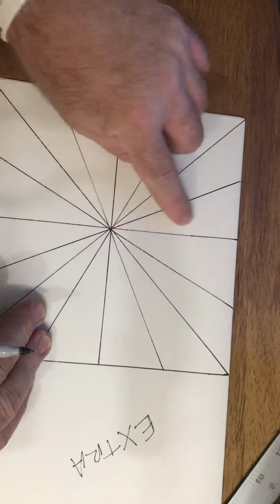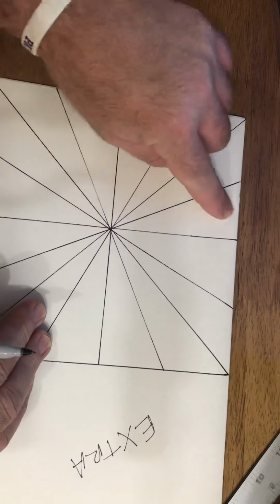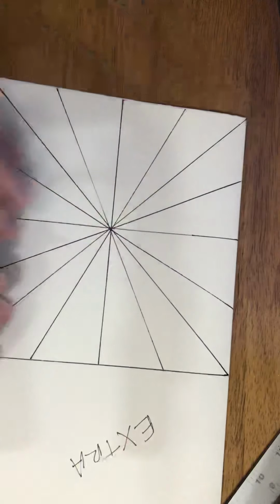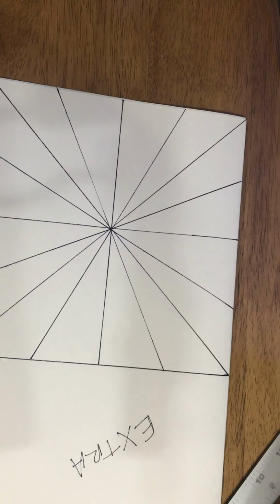It really doesn't matter what triangular section you begin with. I'm going to pick this section right here. And my goal is to make 4 marks in each triangular section. Now the marks will be either kind of like a frowny face shape, or the opposite of that, a smiley face shape. They're going to end up being curved lines.